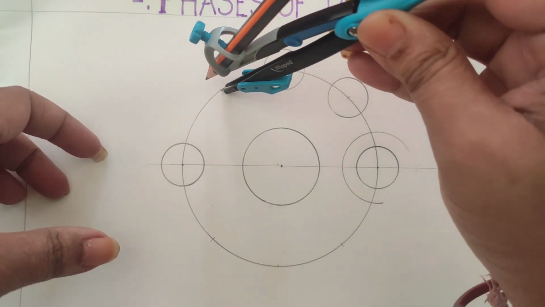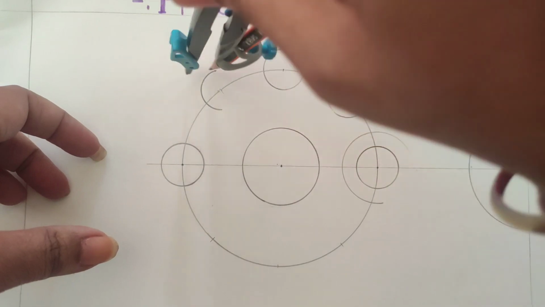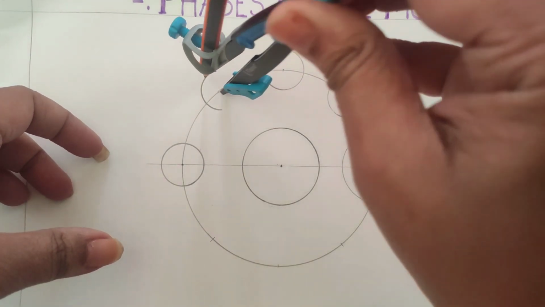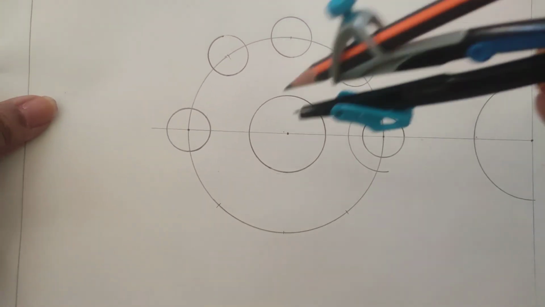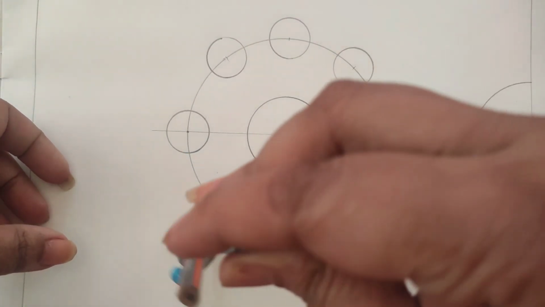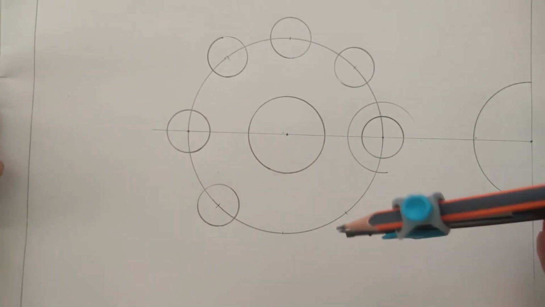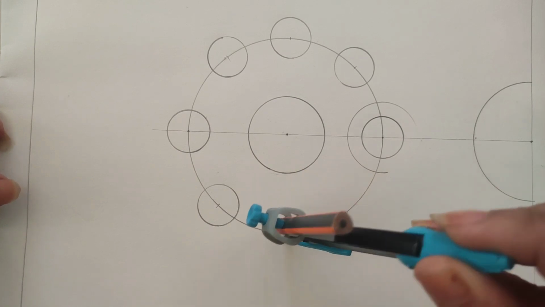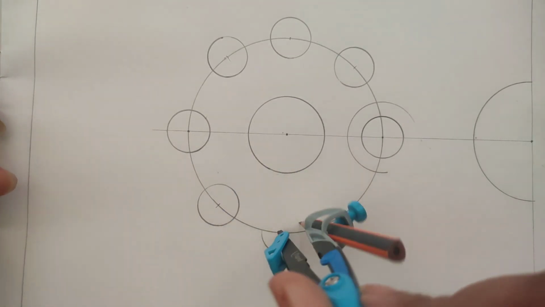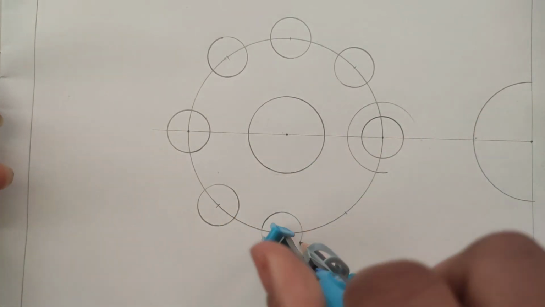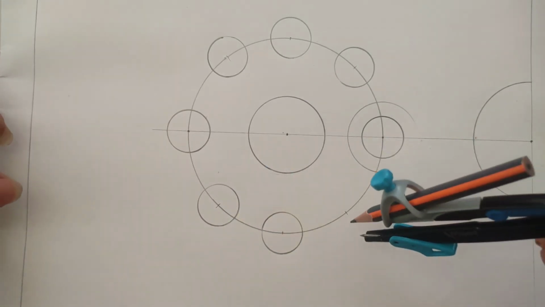Again, make one more moon over here. Sorry, this thing normally happens with me. The marker normally jumps off the surface. Does this happen with you also? When I'm in a hurry to do a lot of things, it normally jumps. Then the next one is over here. Then the next one is over here.